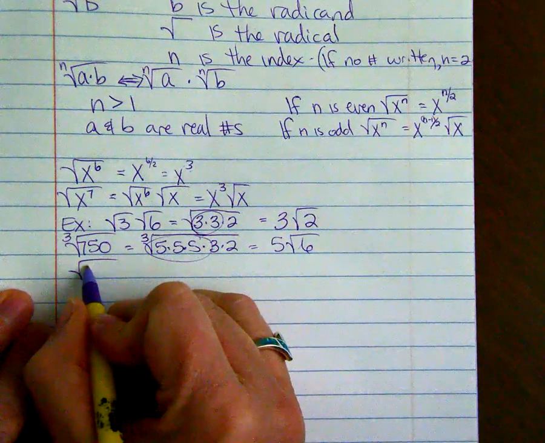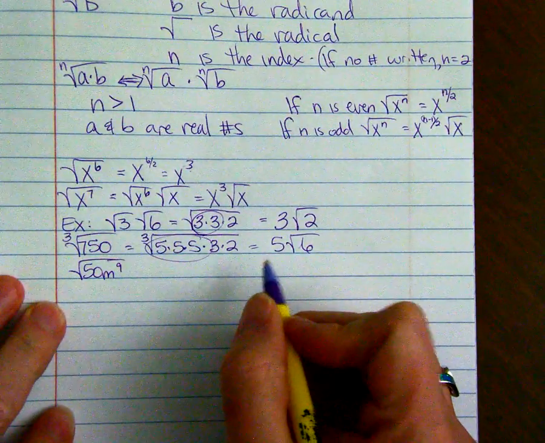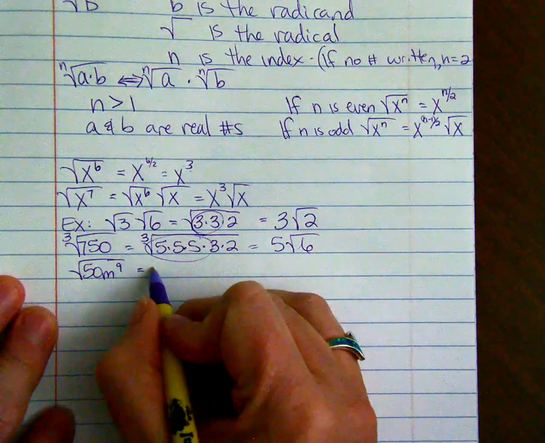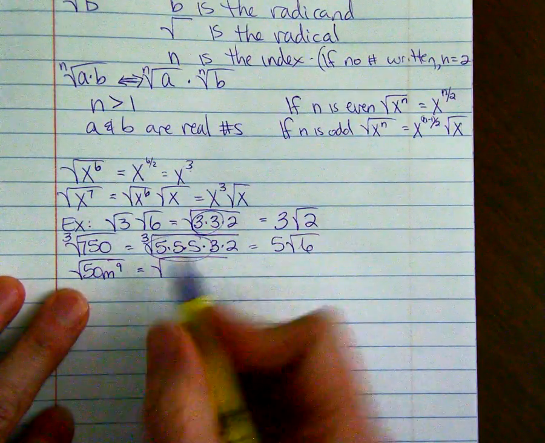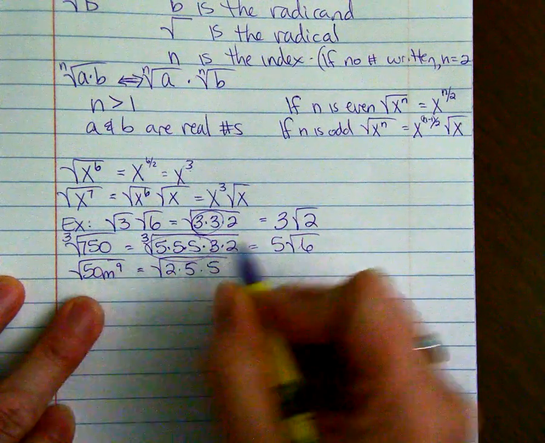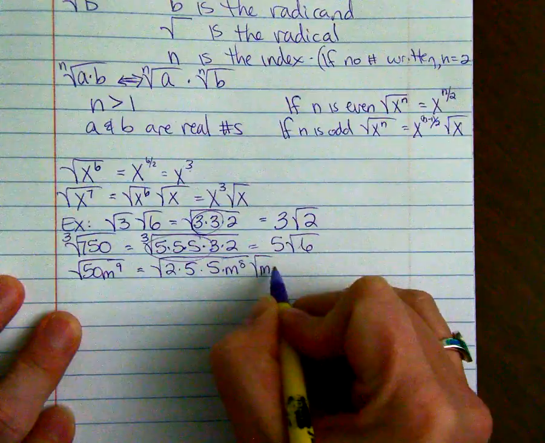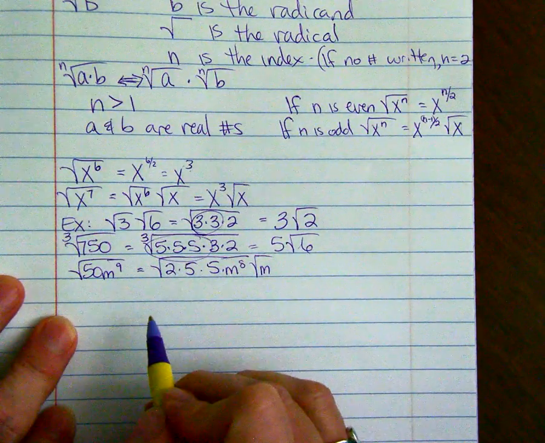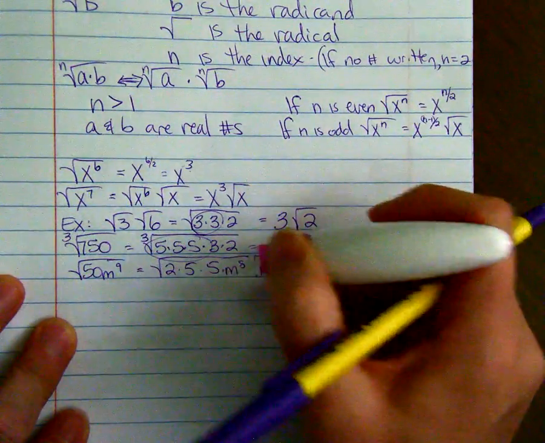The square root of 50m to the 9th power. You can write out the prime factors. So you have 2 times 5 times 5, and then m to the 9th is just m to the 8th times the square root of m, if you remember that. Oh, I guess I should have left it. I didn't have to put a square root there. I'll just put it under.